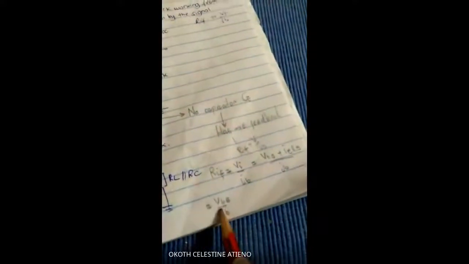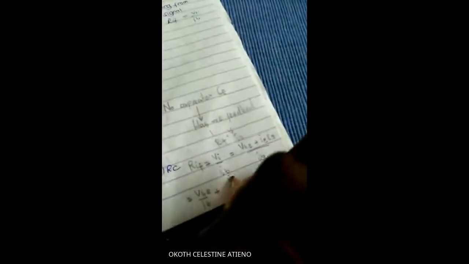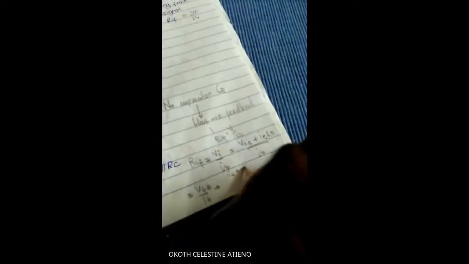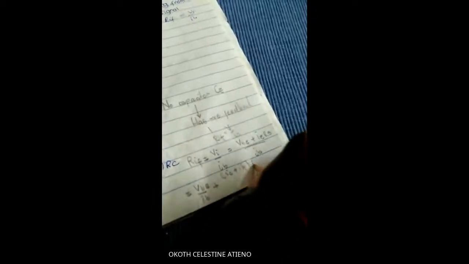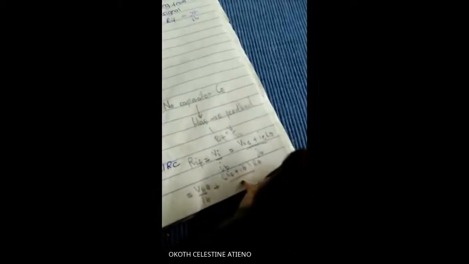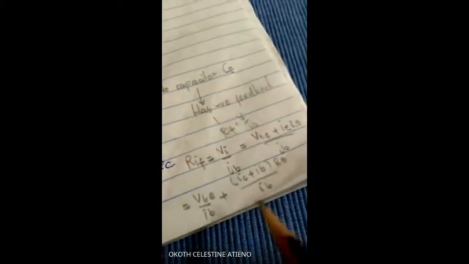I'll have VBE over IB, and then I'll also have IE, which I know is IC plus IB, times RE over IB. So this is what I'll have as my input resistance with feedback.